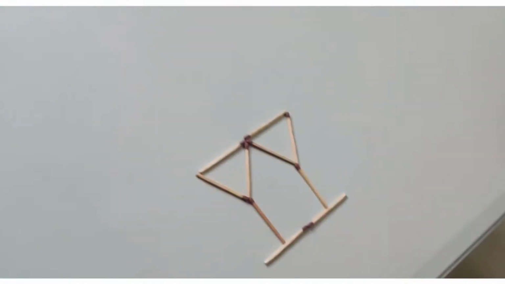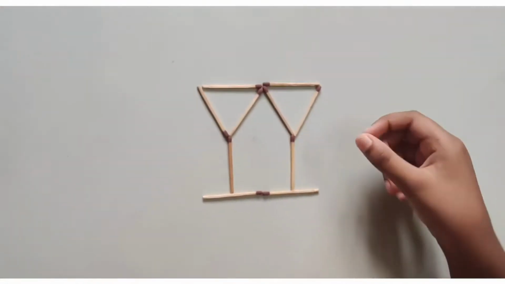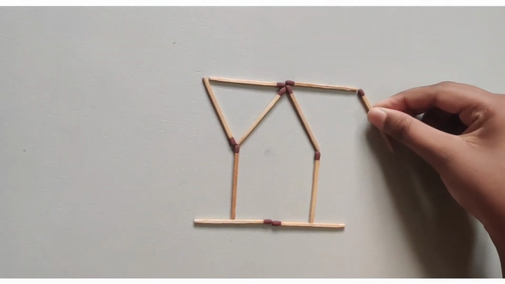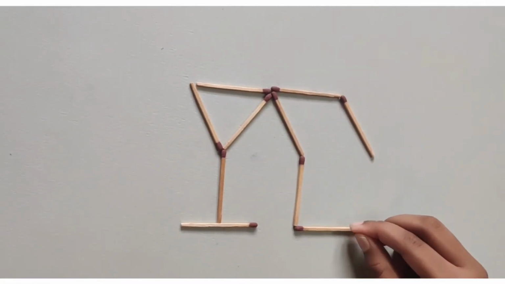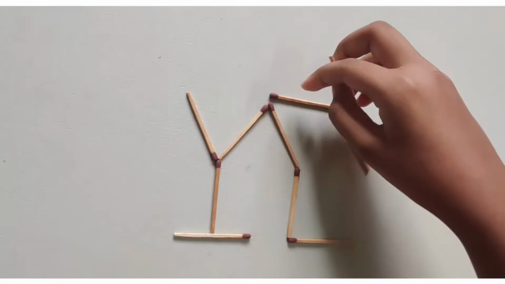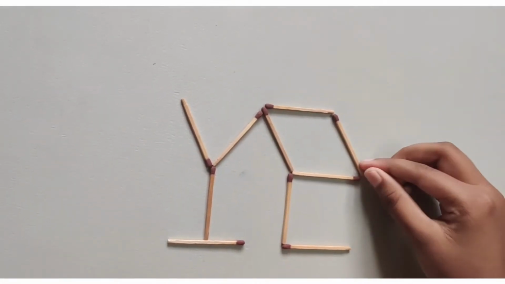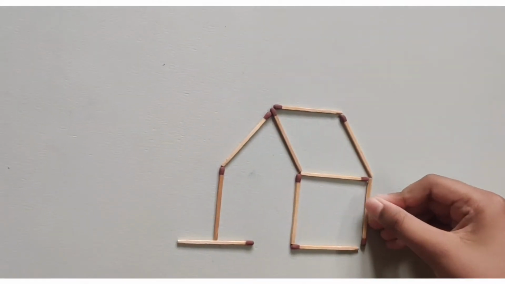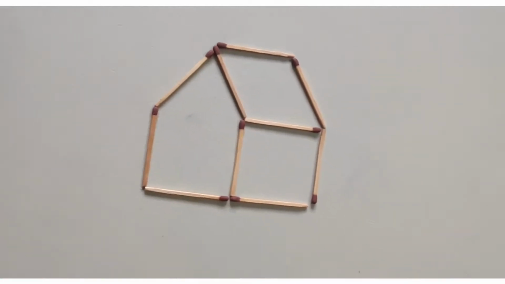Our next puzzle is to make a house with these by moving 5 matchsticks. Let's see how. Let's move this in a slanting position and move this here, and take this and keep it here, and this, let's keep it here. Move this one here. Our house is ready.